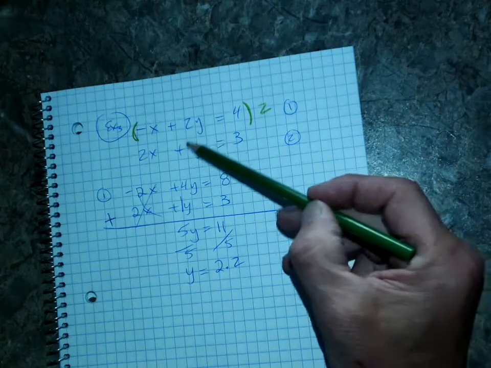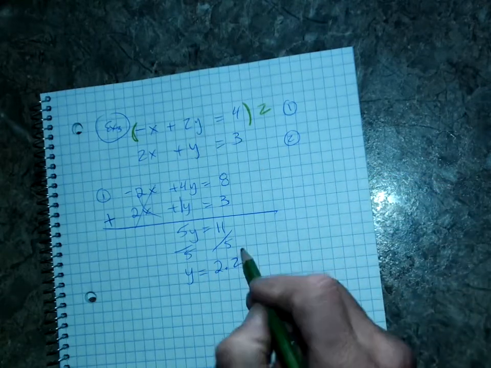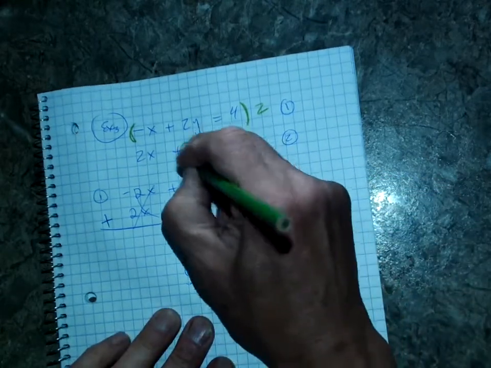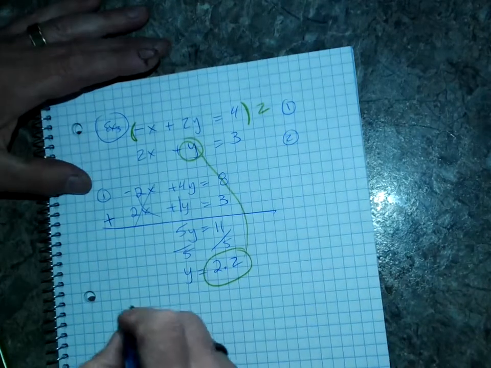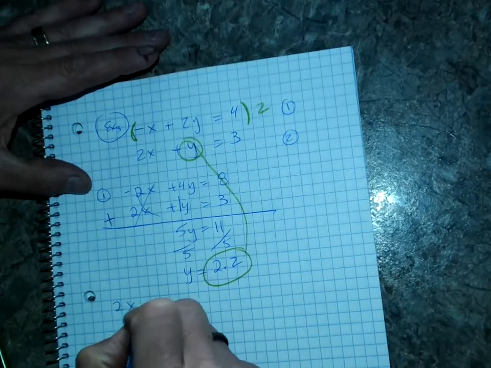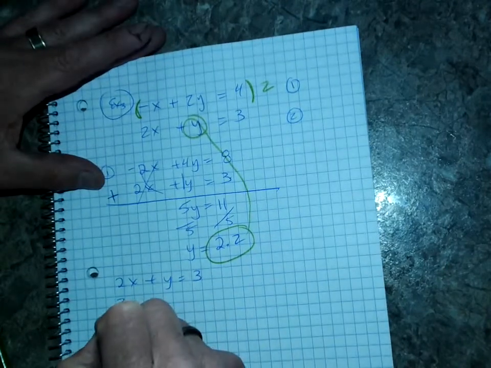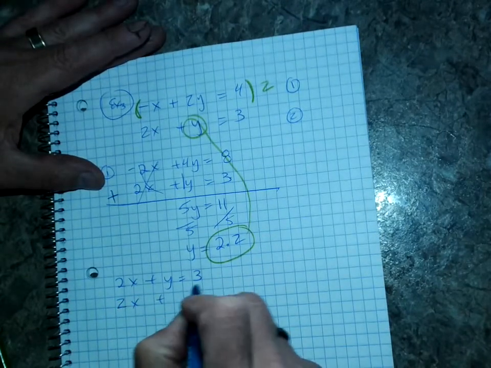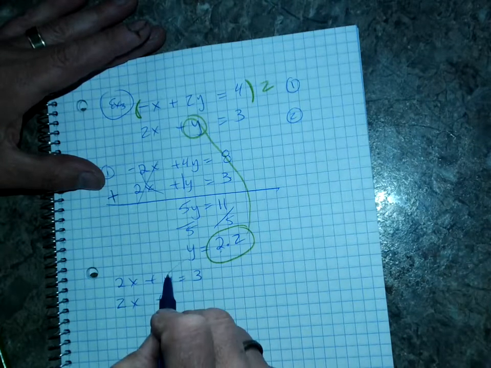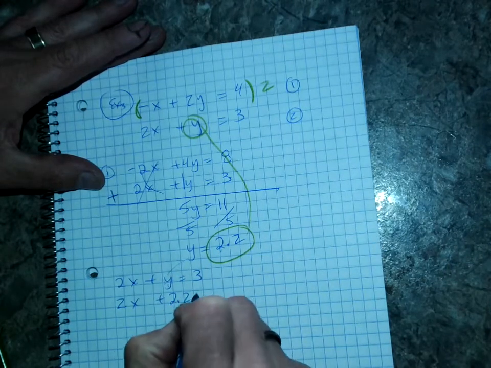this y. This y looks easier, doesn't it? Let's put it into the easier equation, so I'm going to put the 2.2 right into here. So I'm going to rewrite equation 2. Instead of 2x plus y equals 3, I'm going to write 2x plus, putting 2.2 right in here, plus 2.2 equals 3.